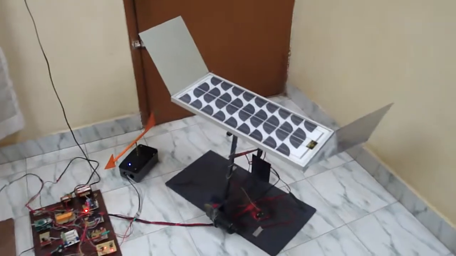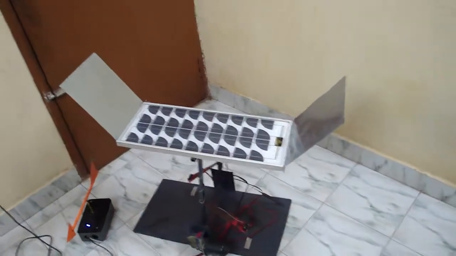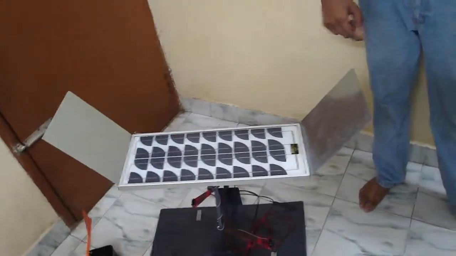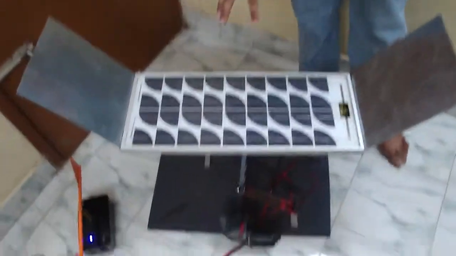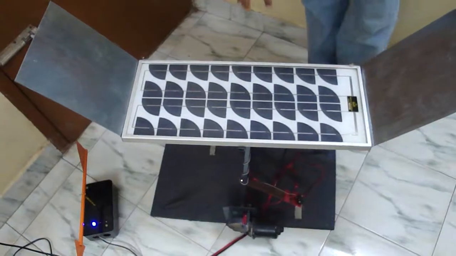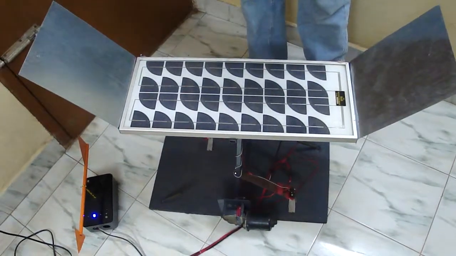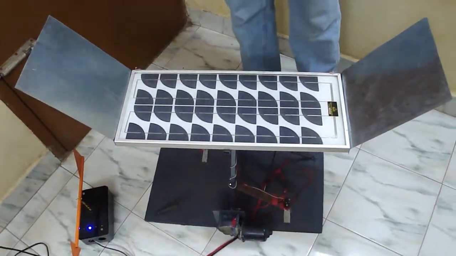Now, talking about the tracking setup installed in the solar panel. Before that, let me explain what we have implemented as a design parameter. That is the implementation of the reflectors. Basically, the collection efficiency of a solar panel is the amount of radiation or photons from the sun that falls onto this panel. Now this is improved by using these reflectors.